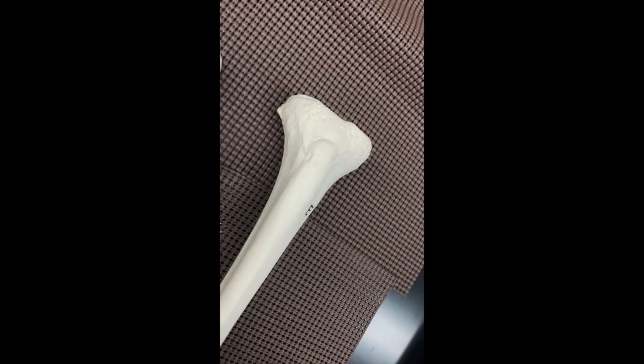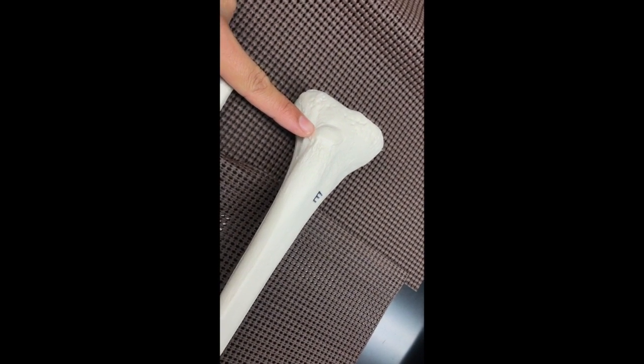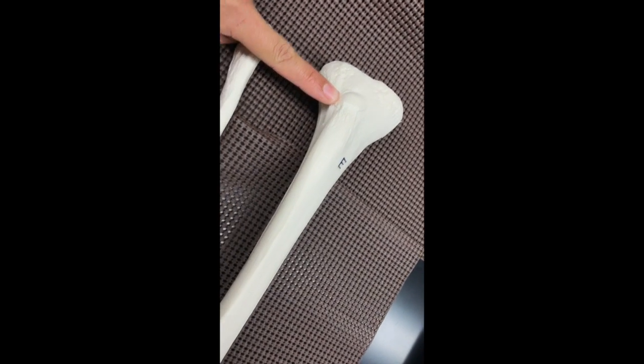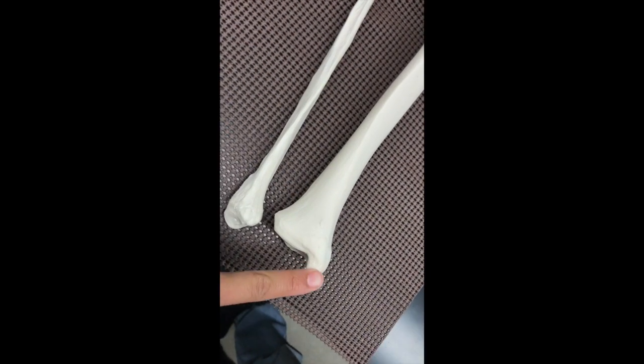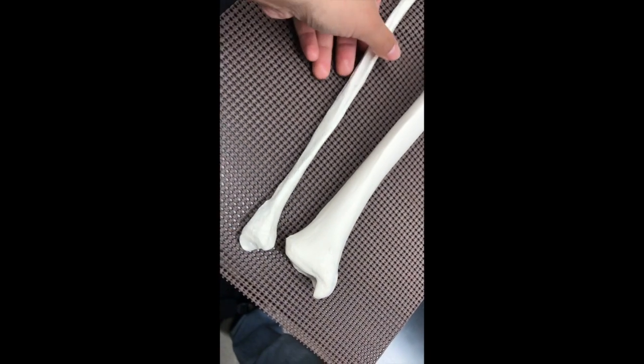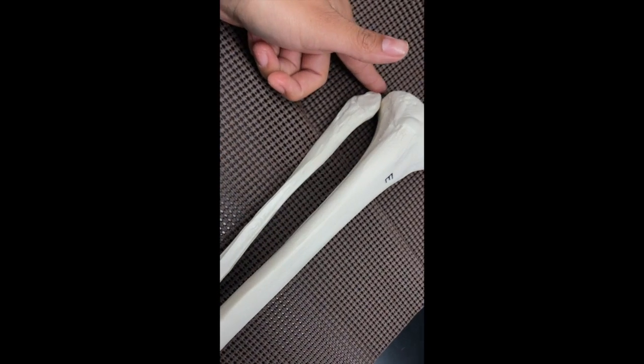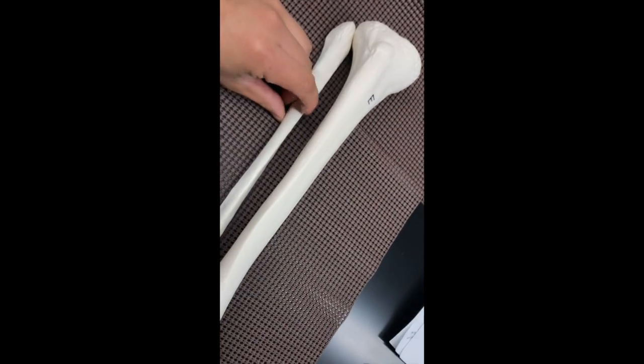And this is the tibial tuberosity. And then this part right here is the medial malleolus. And on the fibula, you'll see the lateral malleolus. And then this is the head of the fibula. And it goes like this.